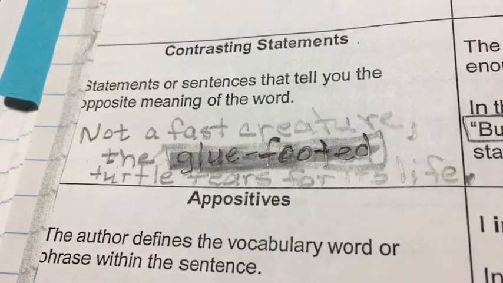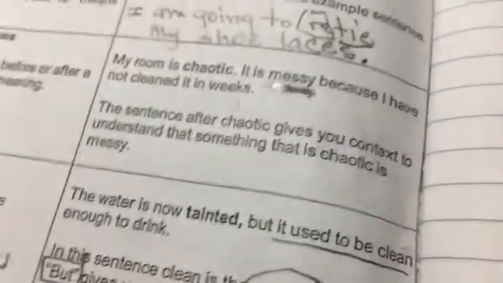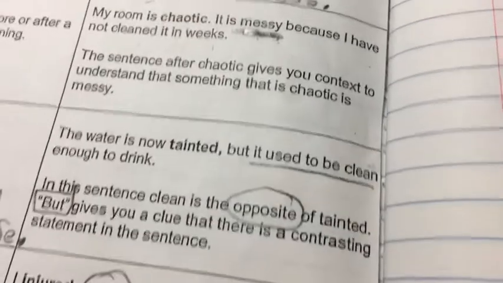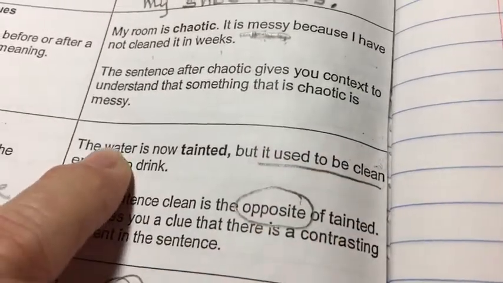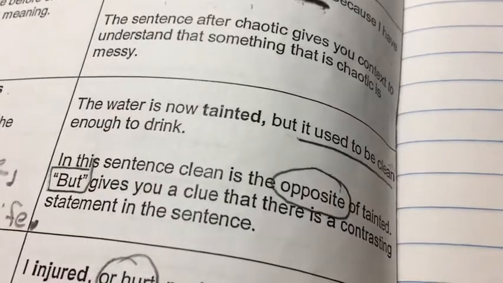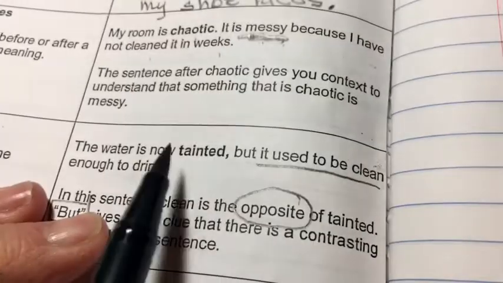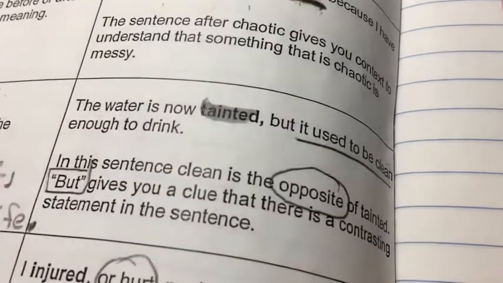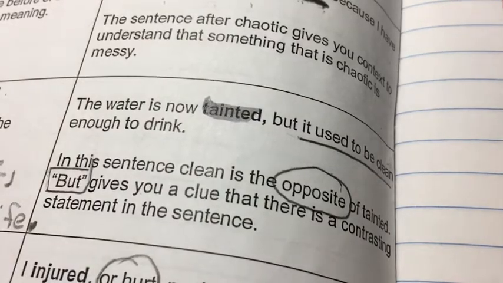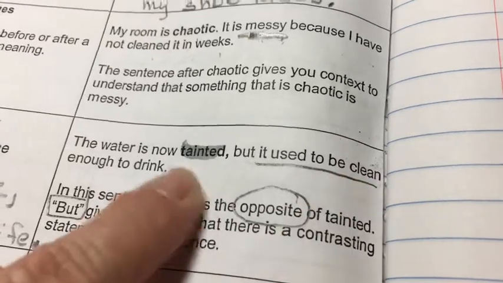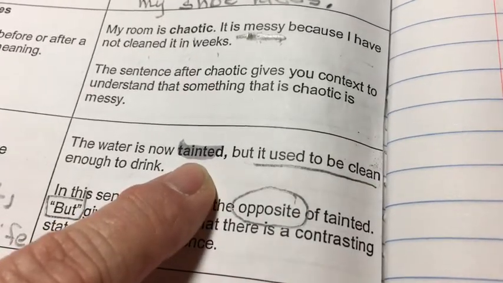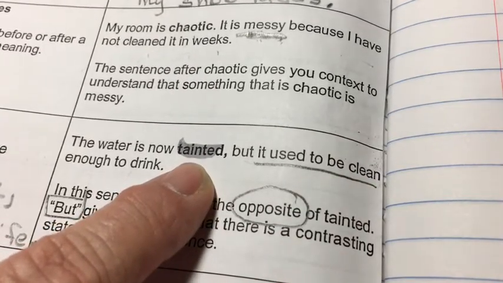Let's see what our example sentence is. It says, the water is now tainted, but it used to be clean enough to drink. It used to be clean enough to drink. So our vocabulary word is tainted. And then the contrasting statement, the opposite statement, says it used to be clean. So what does tainted mean? Tainted is the opposite of clean.